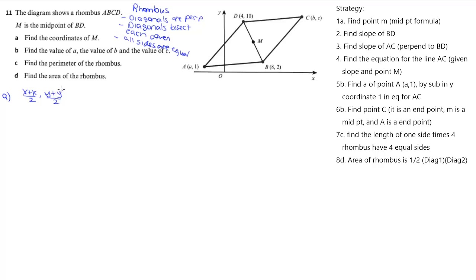We got the midpoint formula right here: (x plus x over 2, y plus y over 2). All I do is plug in my values, being careful when I'm adding. I find out the midpoint M is (6, 6).